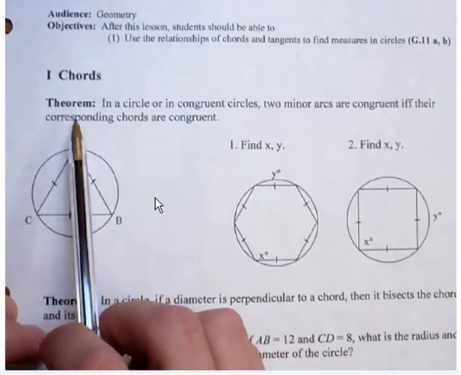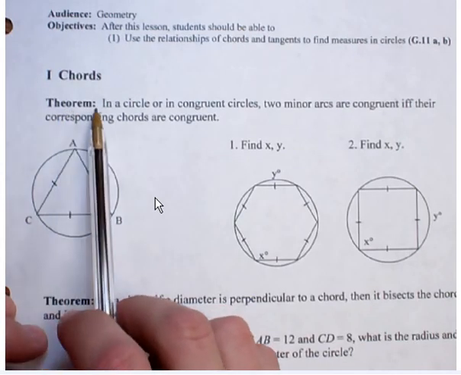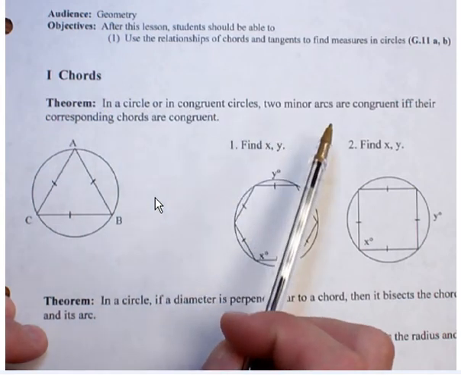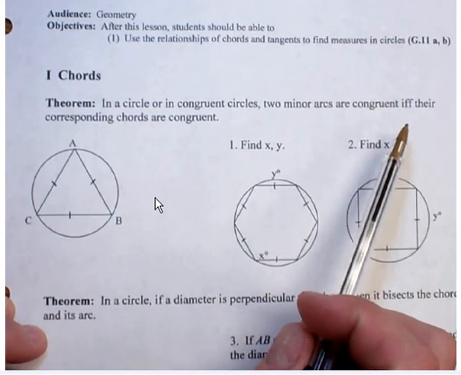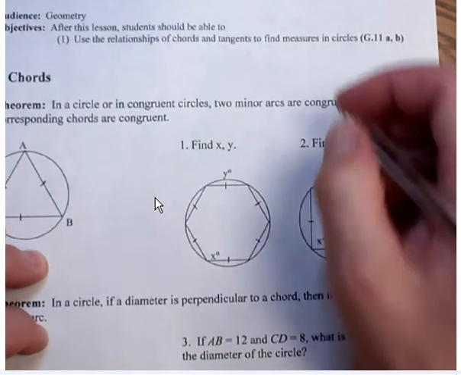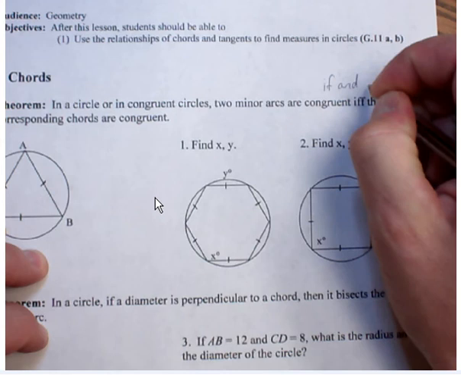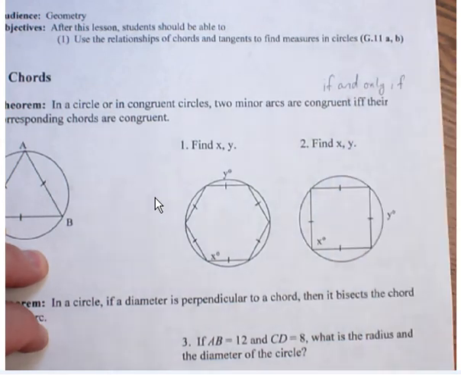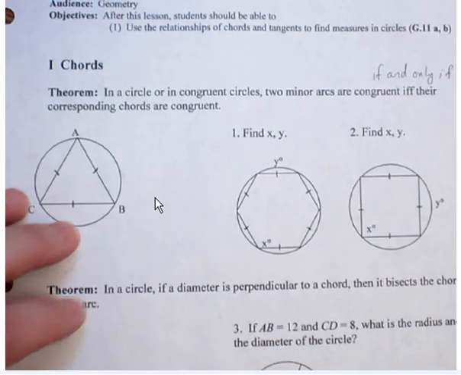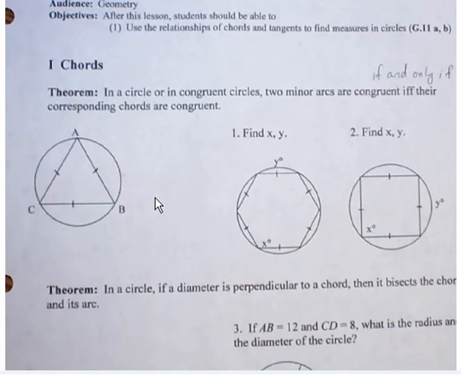The first one is a theorem, and it says in a circle or in congruent circles, 2 minor arcs are congruent IFF their corresponding chords are congruent. IFF is shorthand for if and only if. So in a circle or in congruent circles, 2 minor arcs are congruent if and only if their corresponding chords are congruent. Basically what that tells us is that the statement works both ways. The conditional and the converse are both true. And I'll explain this with the picture.